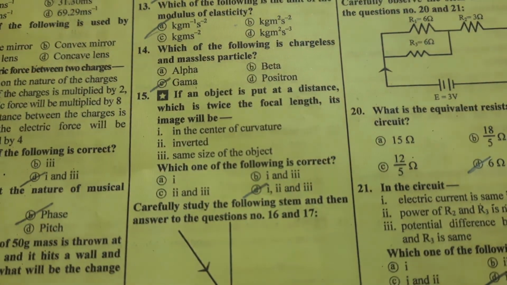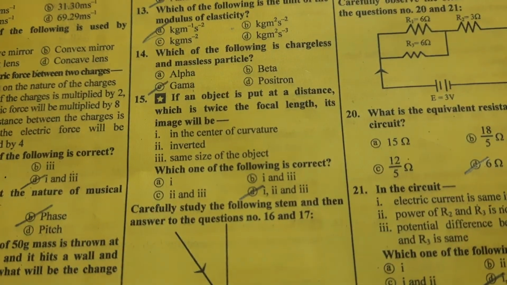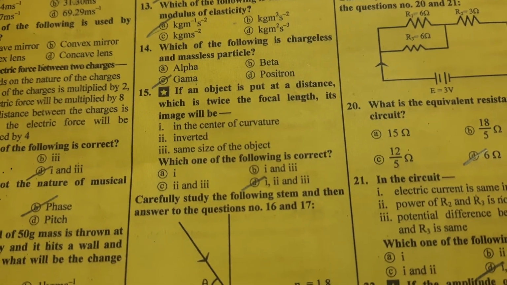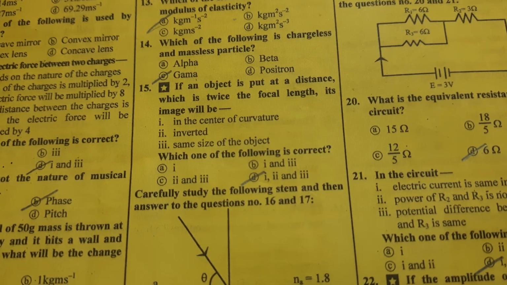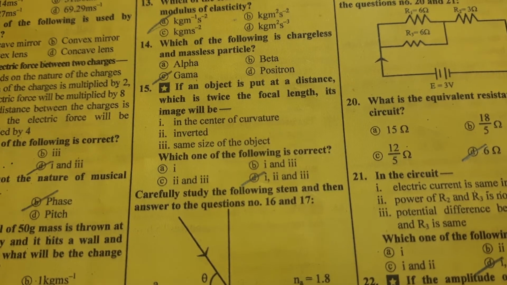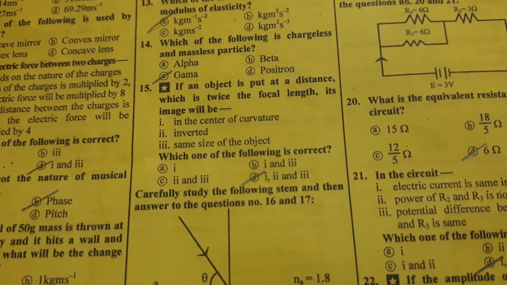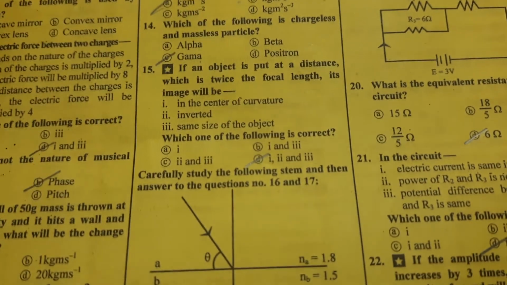Which of the following is a chargeless and massless particle? According to these options, the chargeless and massless particle is gamma. So the answer is option C, gamma.